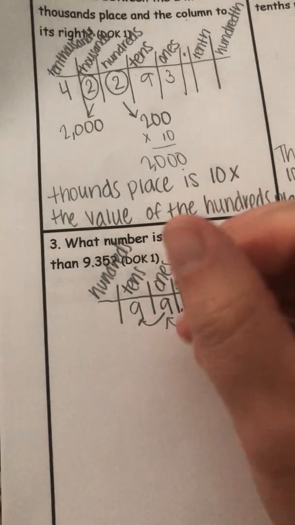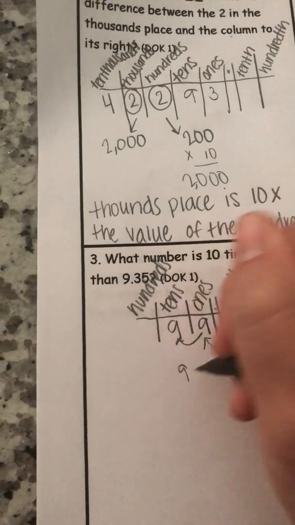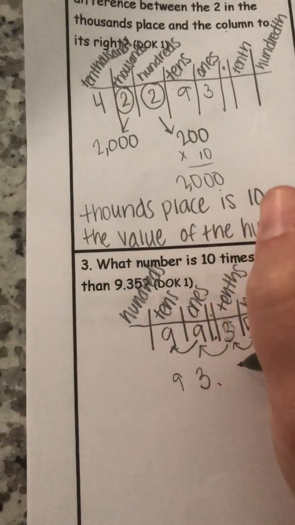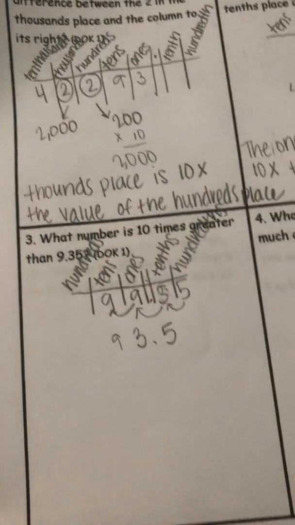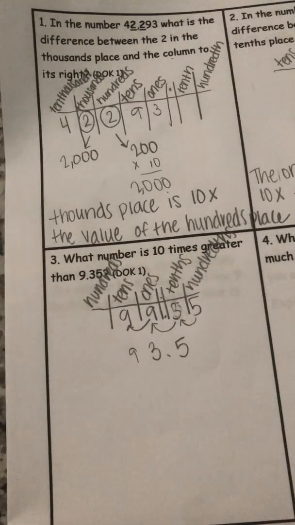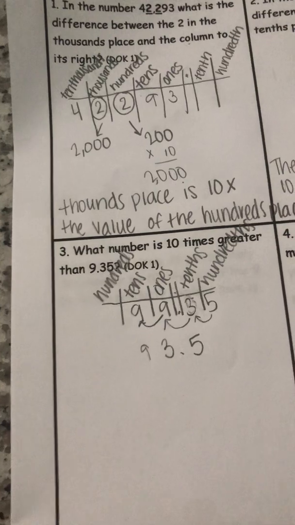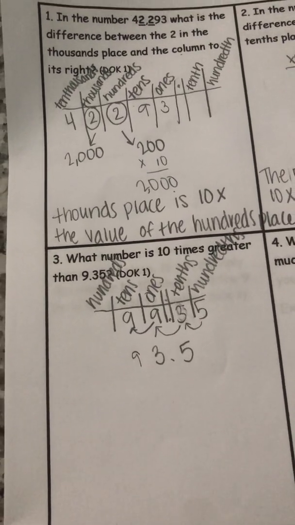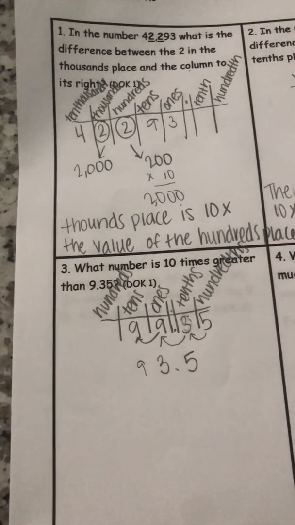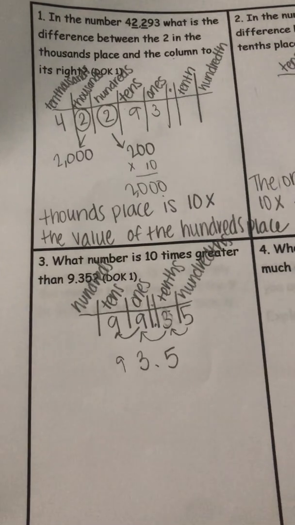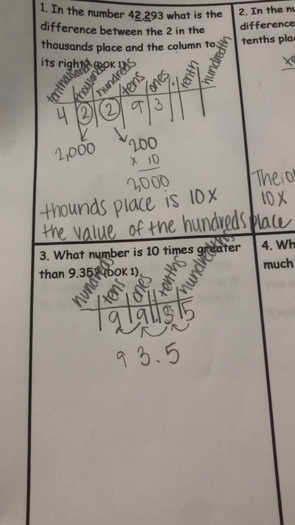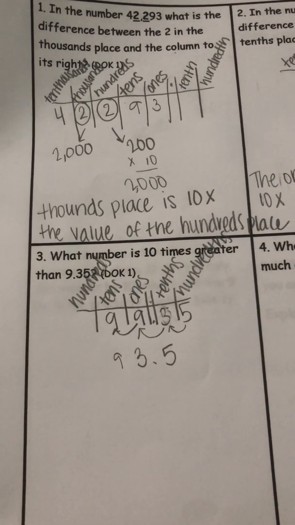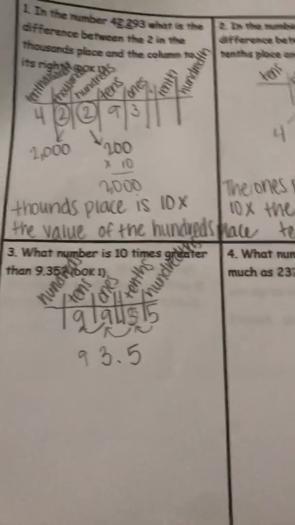So then my final number would be 93 5/10ths. All I'm doing is shifting over one number, or multiplying by 10, to get 10 times greater than the original number. So 10 times more than 9 3/500ths is 93 5/10ths.